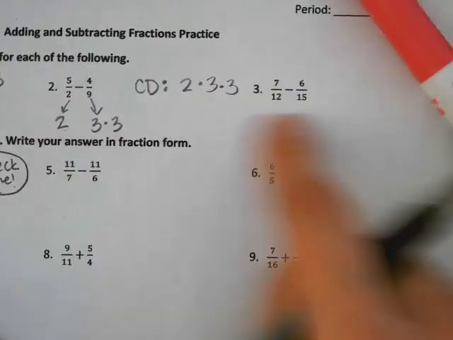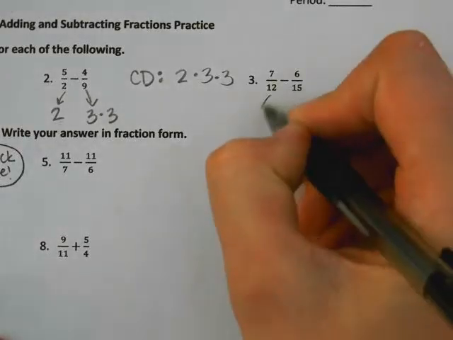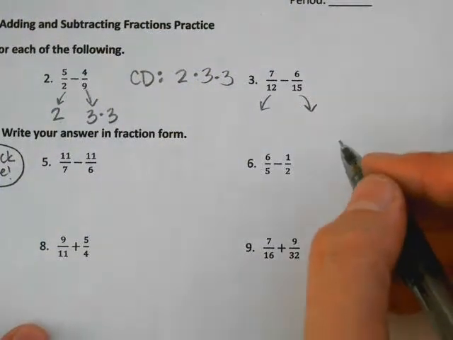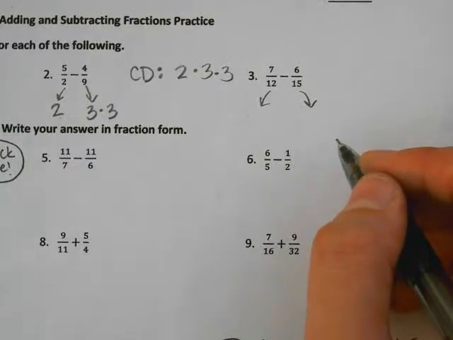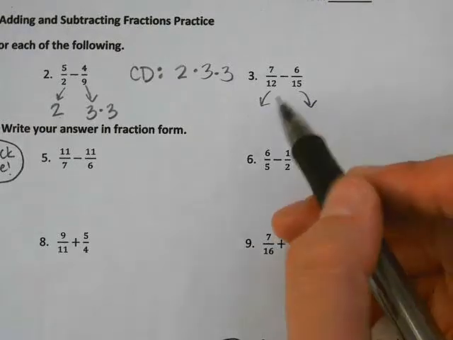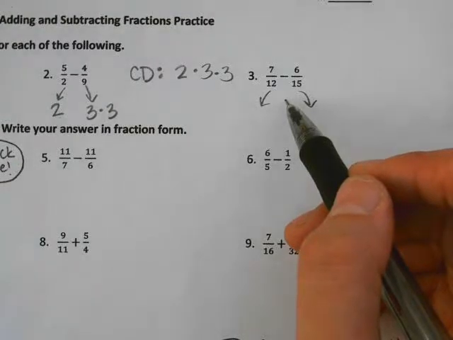Okay. Go ahead and factor number 3. So factor your denominators to see what they've got. And on 12, you want to break it all the way down. So at the very end, I should see 3 numbers that go with 12.